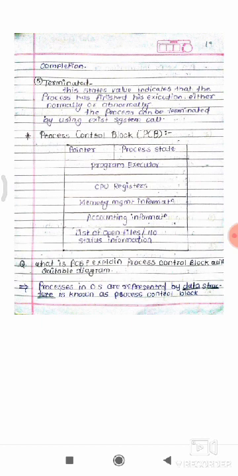Here the question that might be asked in the exam is: what is PCB, and explain the process control block with a suitable diagram. Here also the diagram is important. So this is the diagram of PCB: pointer, process state, program counter, CPU registers, memory management information, accounting information, list of IO files, status information. We can see each and every point in detail next.